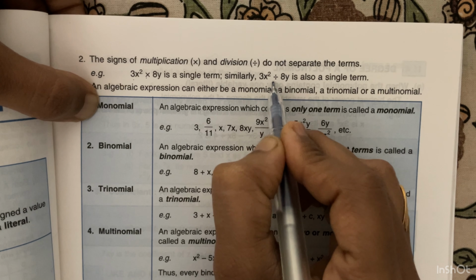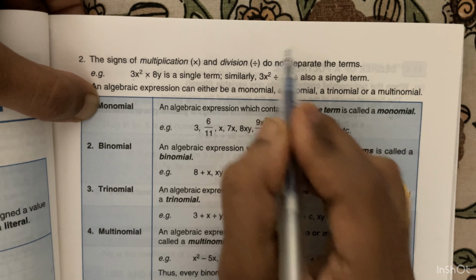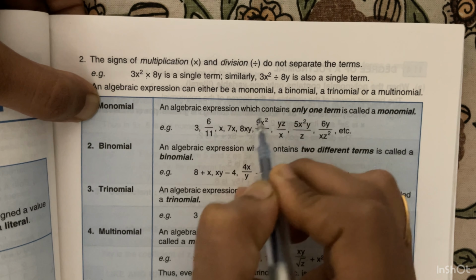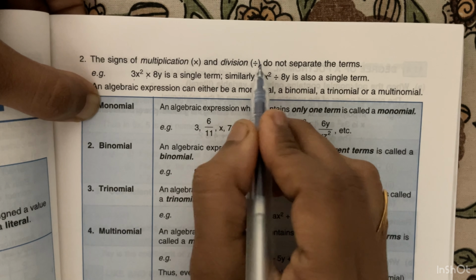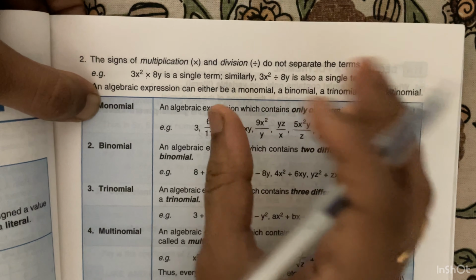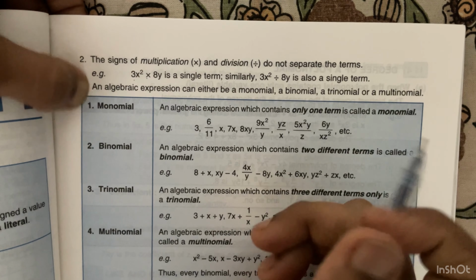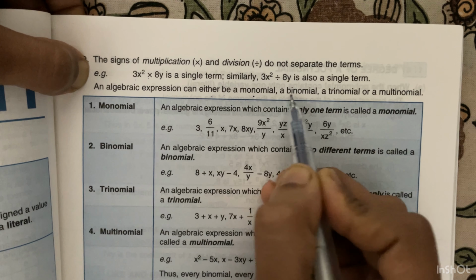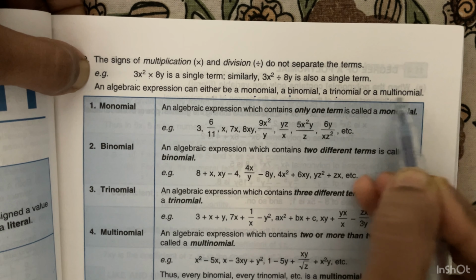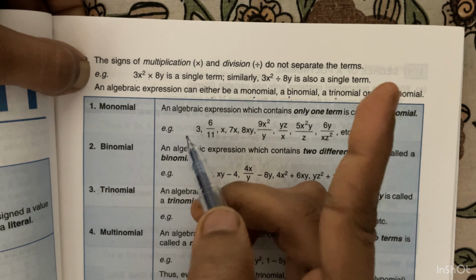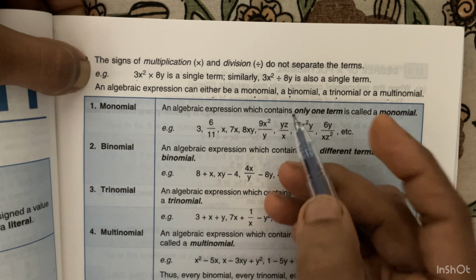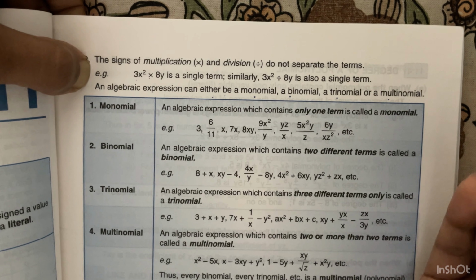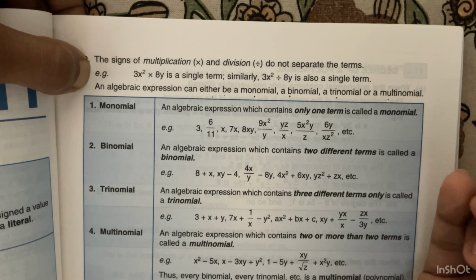Again, in the place of division, if we have a plus or minus sign, that time we will say this is a two-term expression. But in case of multiplication and division, we will not say they are separate terms, we will say it is only one term. So an algebraic expression can be monomial, binomial, trinomial, or multinomial. Mono means only one term, bi means two terms, tri means three, and multi means more than three. Two or more than two terms we will say multinomial.